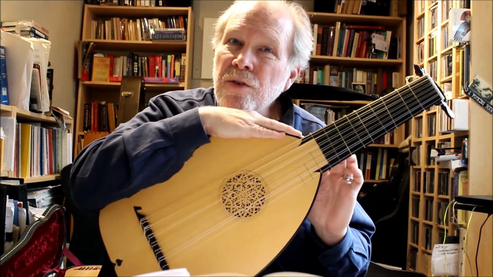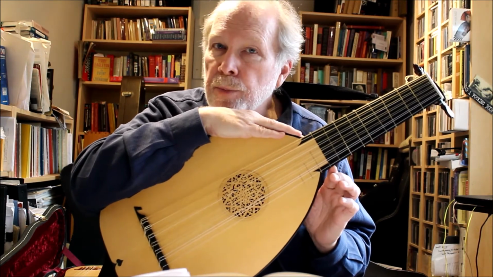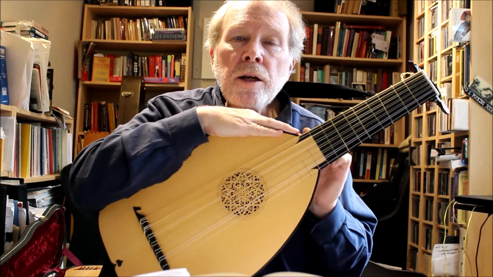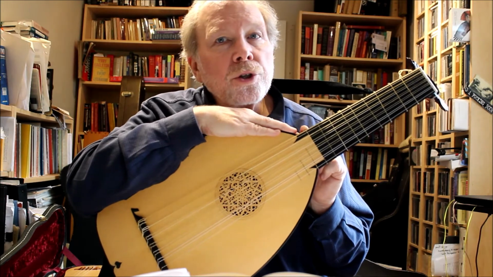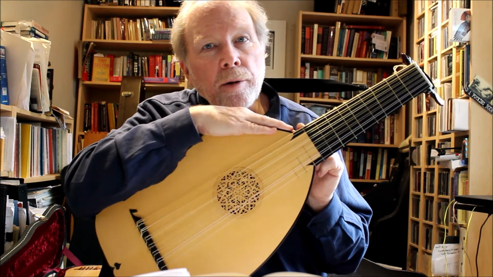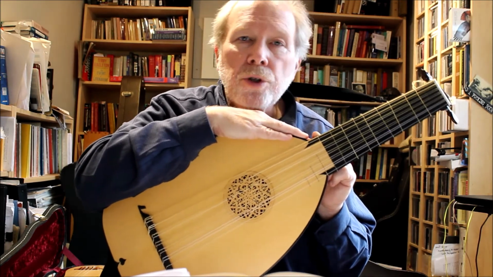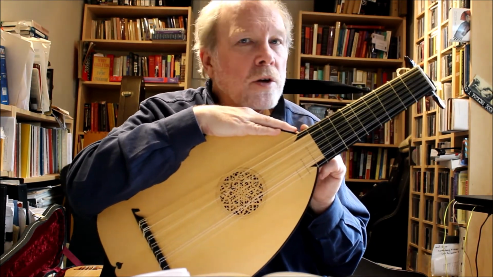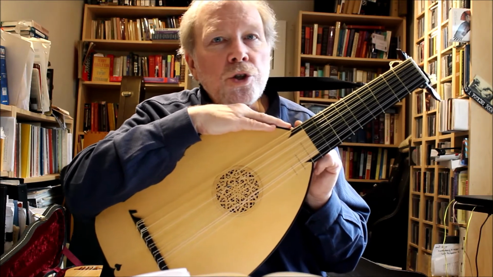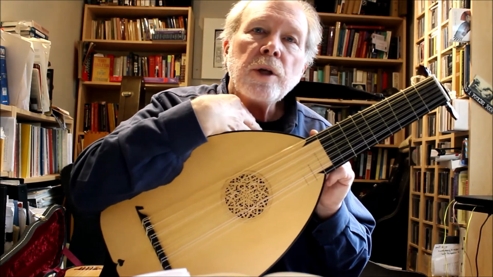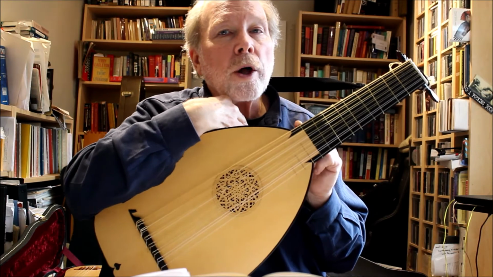It was an expensive instrument, relatively speaking, and it was played by professional musicians or by noble amateurs who would hire the professional musicians to teach them how to play. So it wasn't a general folk instrument. It was used to entertain people at court or in well-off homes.